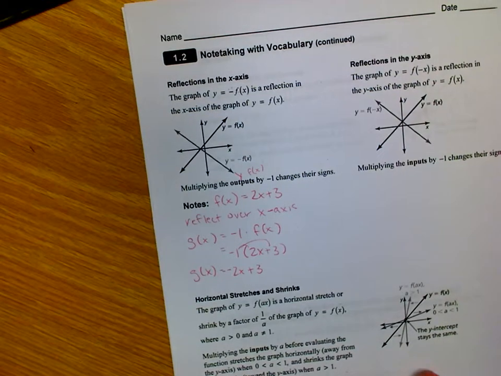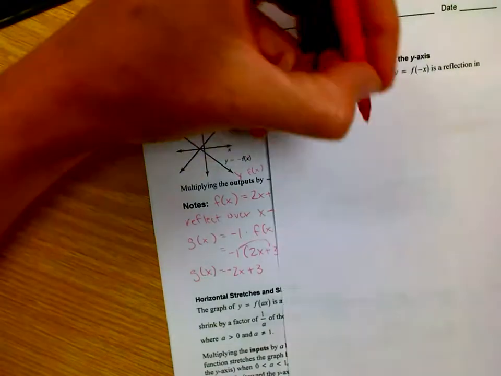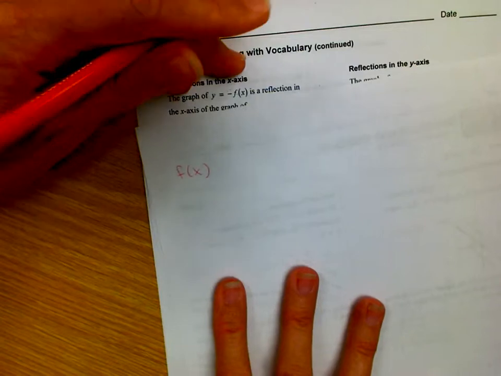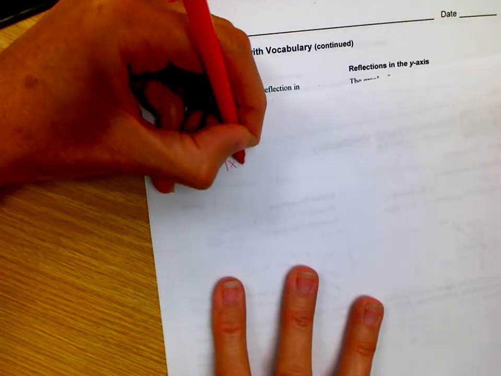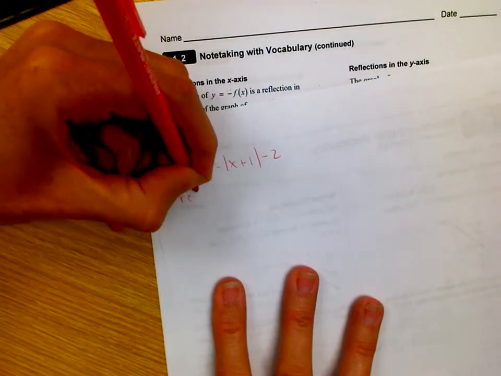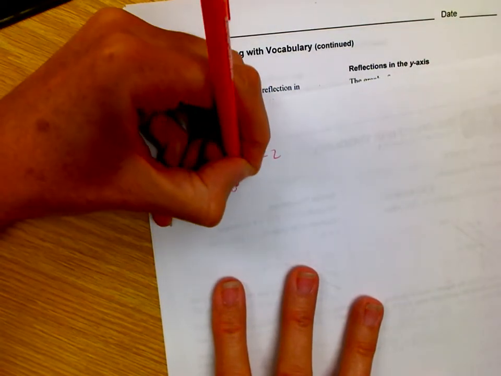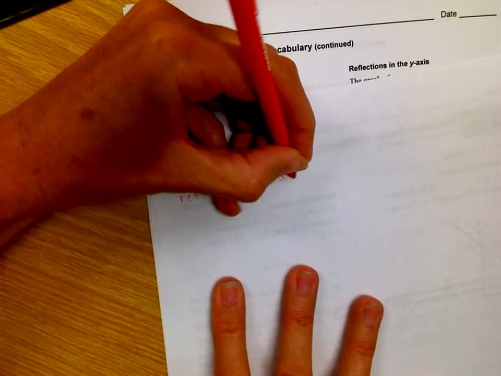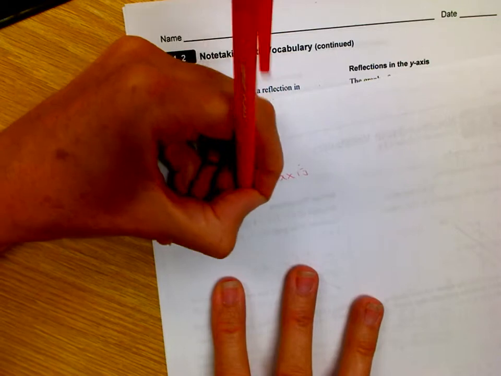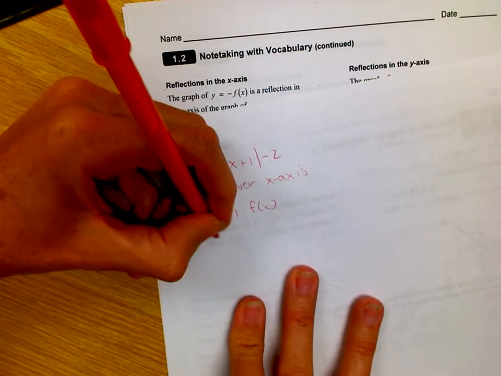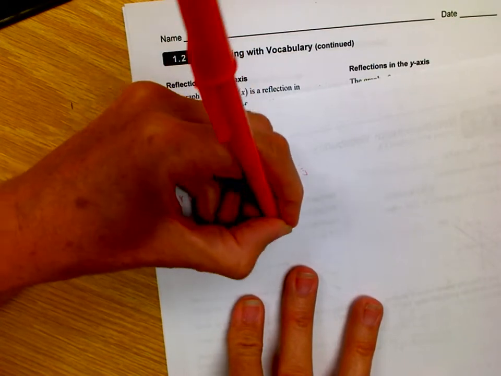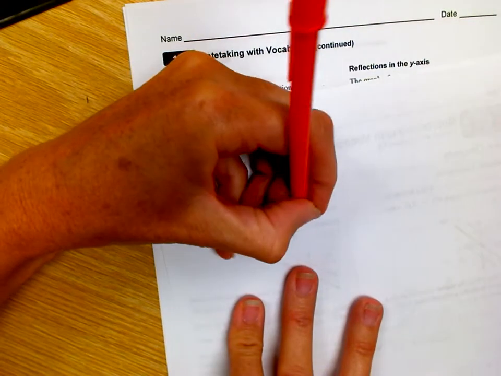Now, let's look at another example. Let's look at absolute value. Let's say our original function was f of x equals the absolute value of x plus 1, and then -2. Again, if I want to reflect that over the x-axis, to get my new function, I would need to take -1 times my old function, which will look like this: -1 times the absolute value of x plus 1 minus 2.